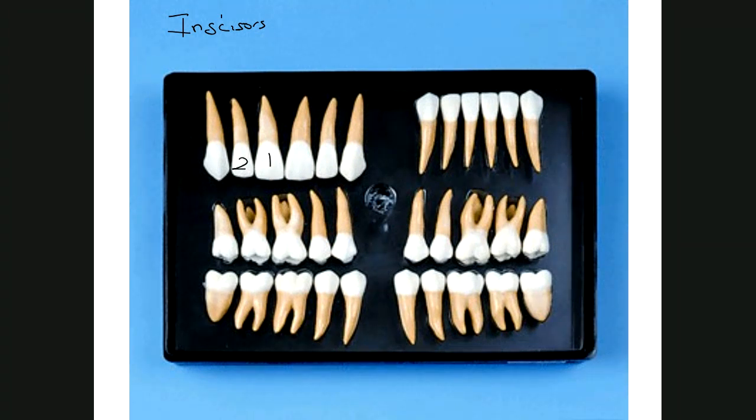2 on each side. On the top, same thing on the bottom. 4, 2 on each side. And then right next to them are those that look like blades, and these are called canines. Canines. And there's only 1 of these on each side, top and bottom. And then next to that, we have the premolars, which are sometimes called bicuspids. But there's 2 of these. So here are the premolars, top and bottom on each side.